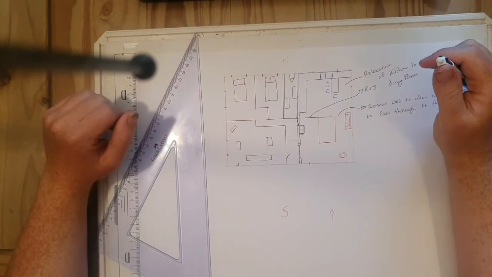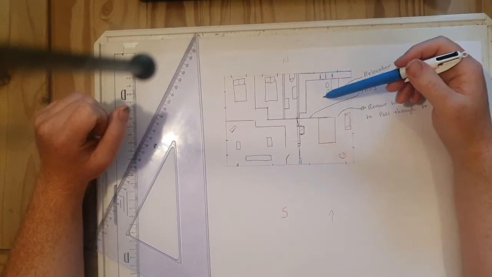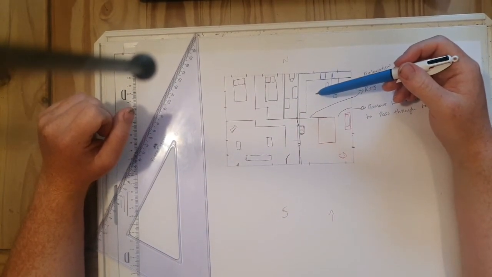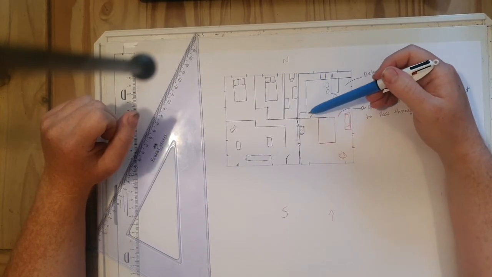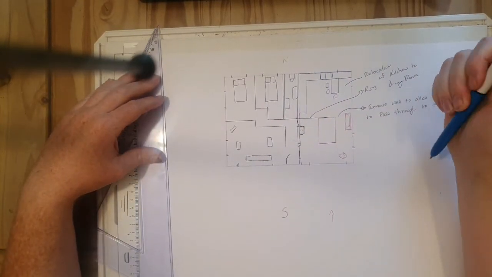So that's the change in the internal layout that I would suggest. Now again, this wall here needs to be supported with an RSJ, right?